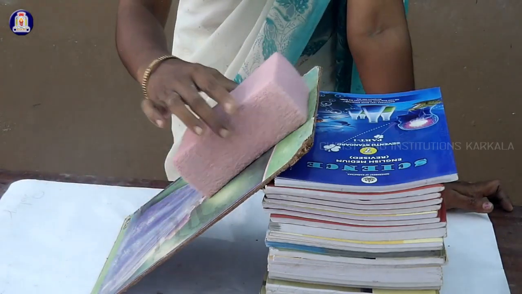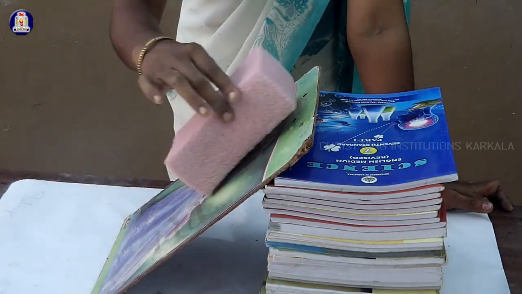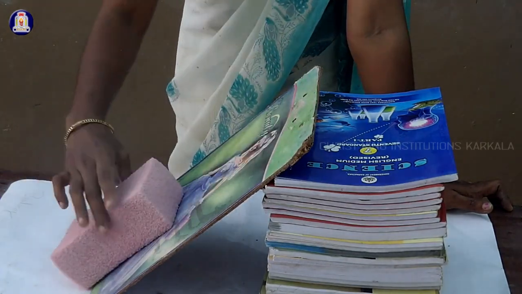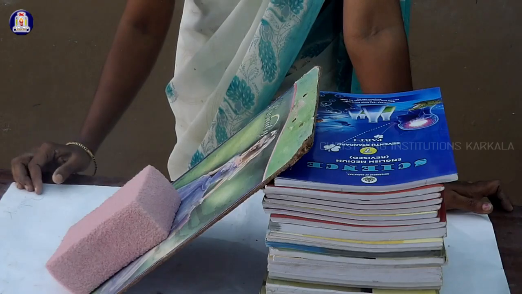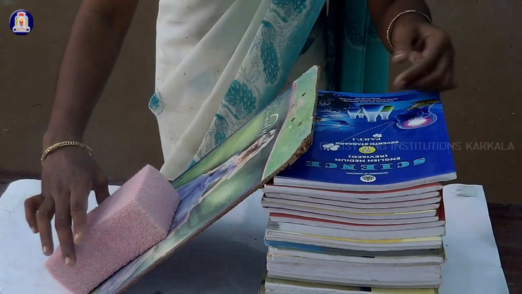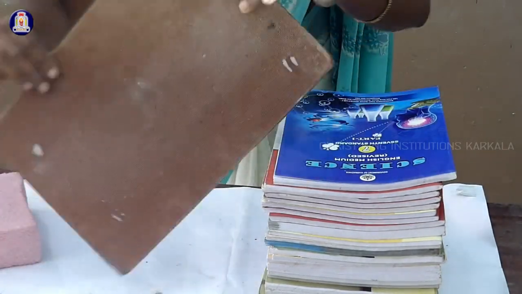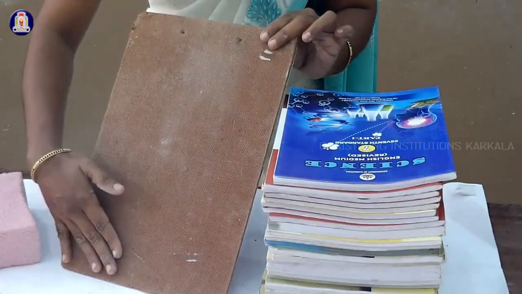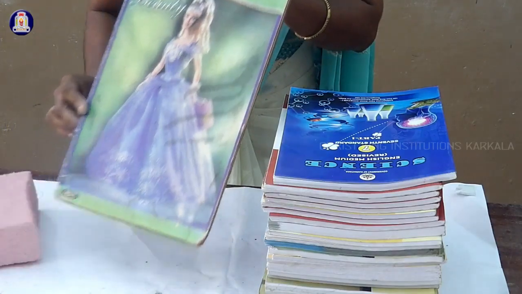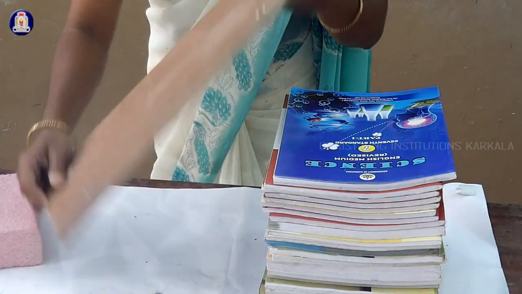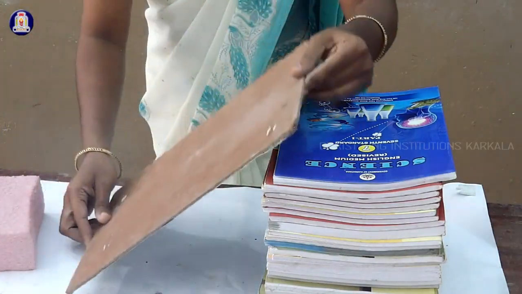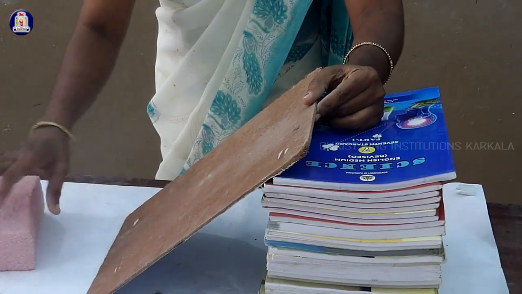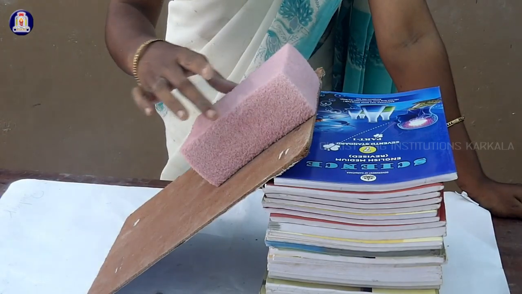So you can see this object freely moves, freely slides. It travels a distance and it falls. Now take one more surface. Which surface? That is a rough surface. One more surface. This is a rough surface compared to the previous one. This is a bit soft and this is a rough surface. Make an inclined plane using the rough surface and take the same object and make it move.